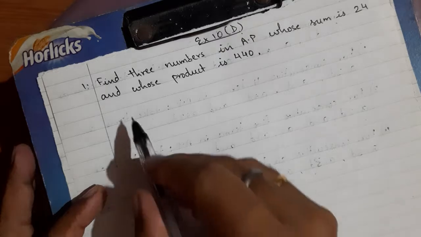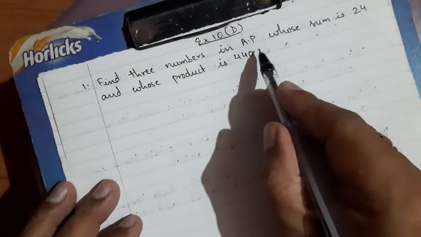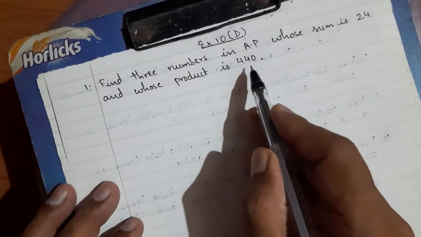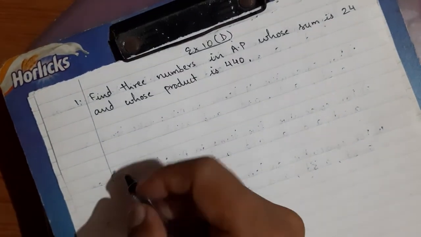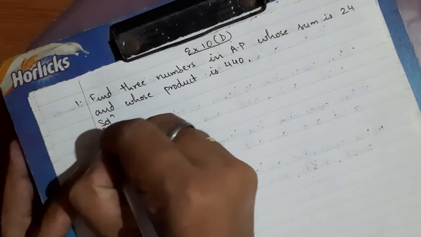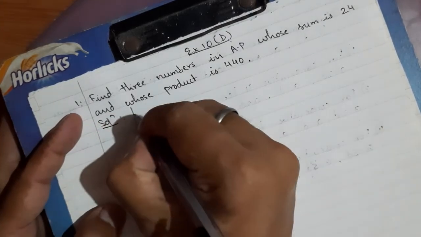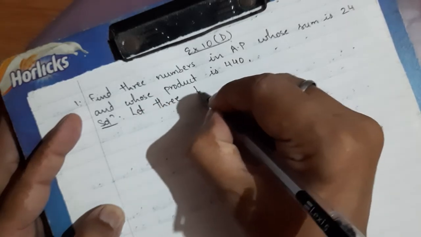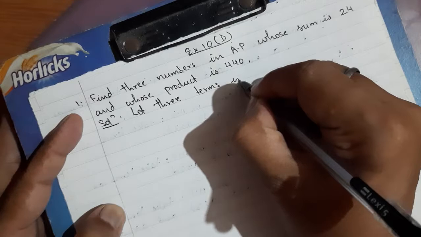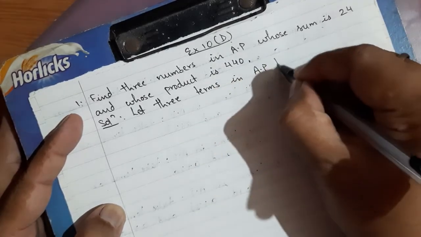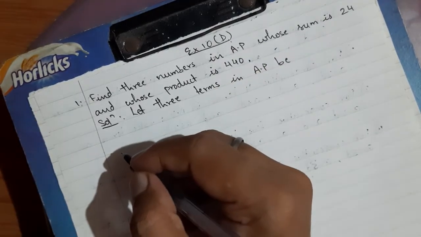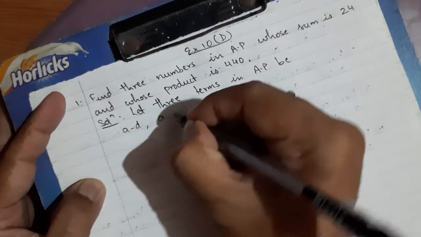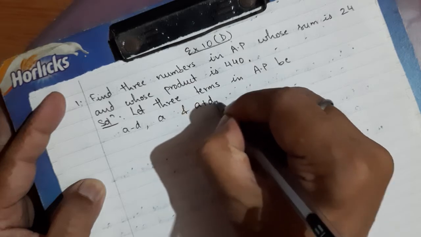First question, find 3 numbers in AP whose sum is 24 and whose product is 440. 3 terms in AP. So solution, let the 3 terms in AP be a minus d, a and a plus d.